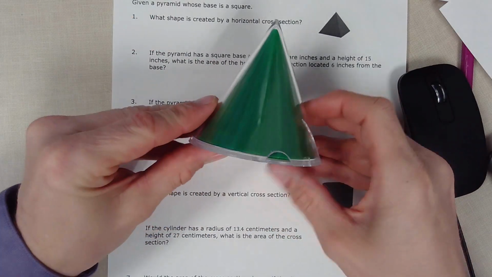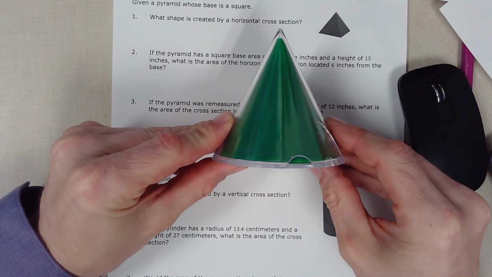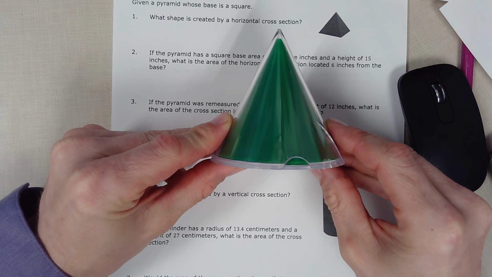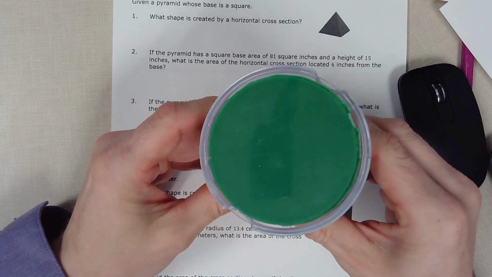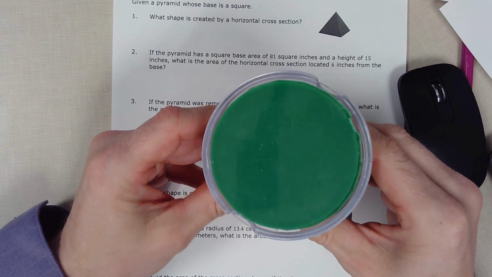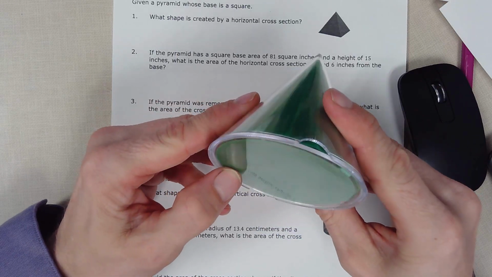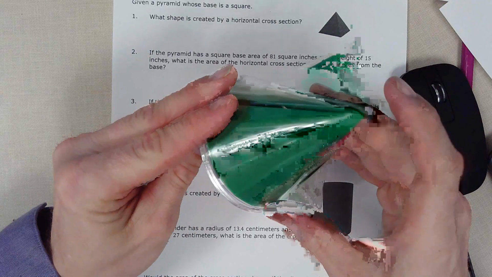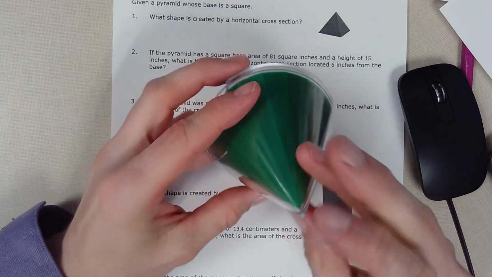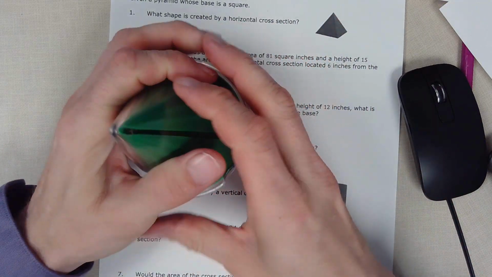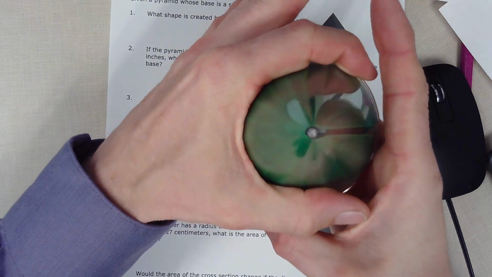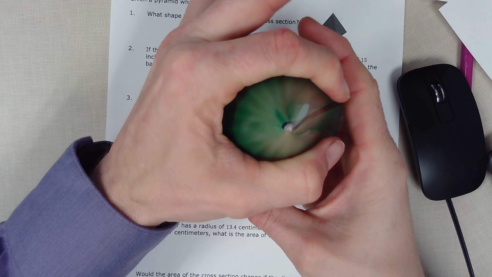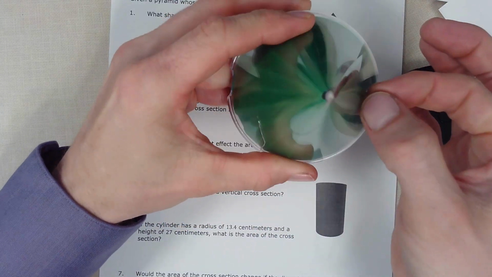If I have a triangle, and I flip it this way, I have a circle. But in actuality, I have a cone. So at any given point, I have a different sized circle, based upon where I remove the cross section from.